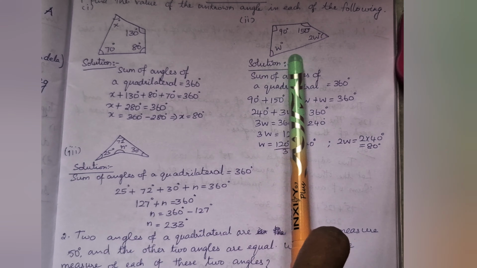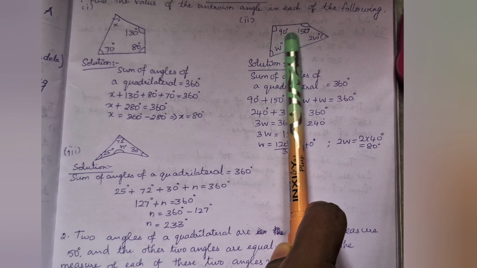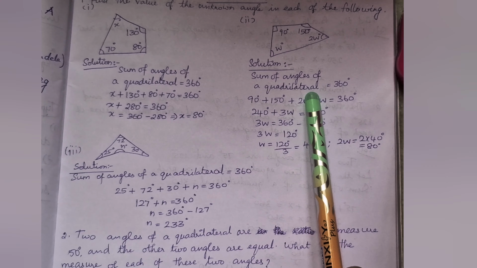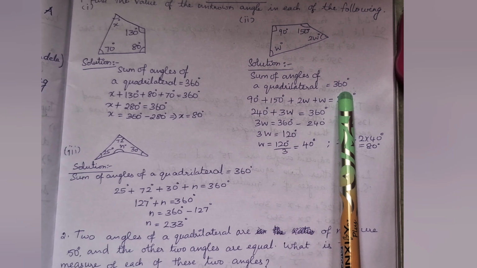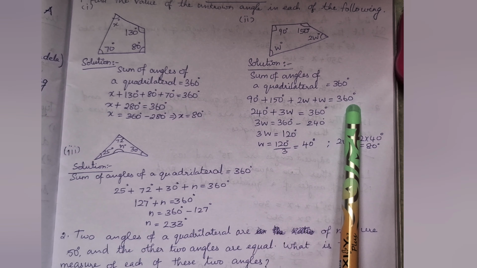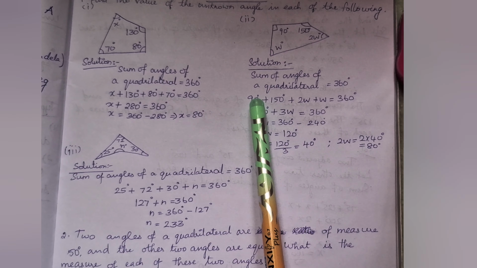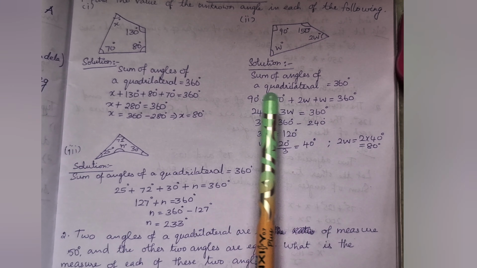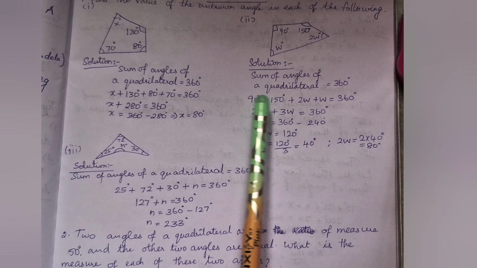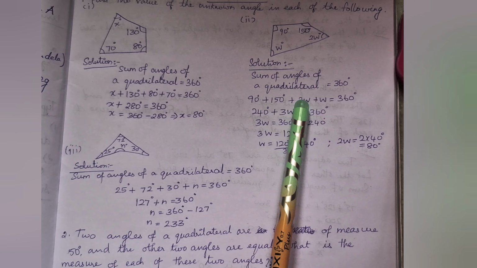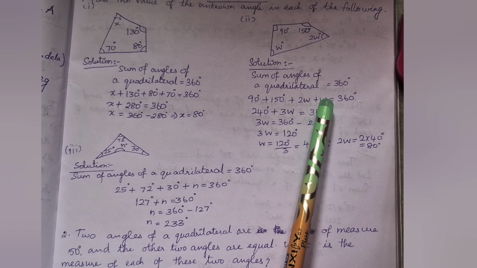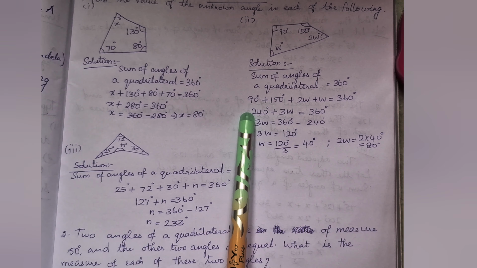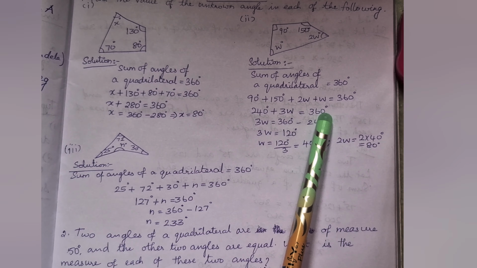Now second sum, you have 4 angles here: 90, 150, W, 2W. The same concept. The sum of angles of a quadrilateral is equal to 360 degrees. So add all these 4 angles and equate to 360 degrees. Now add the numerical values separately. Numerical values means numbers. Numbers should be added separately. So 90 plus 150 is 240 and 2W plus W. W means 1W. So 2W plus 1W is 3W. 240 plus 3W is equal to 360.